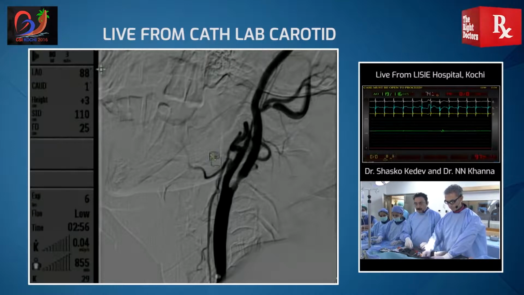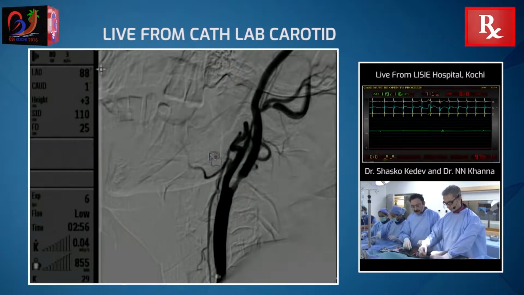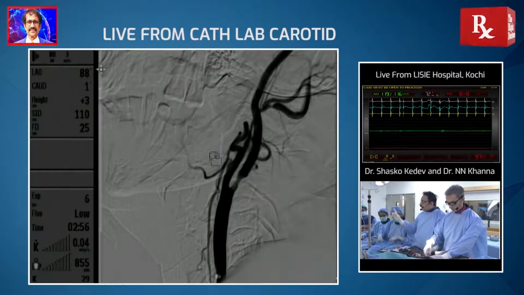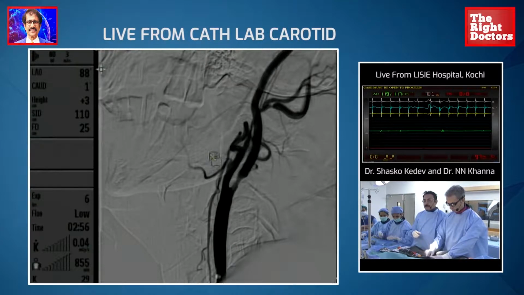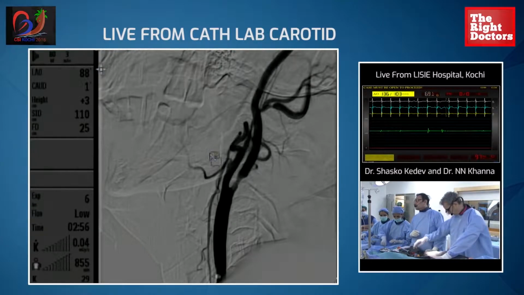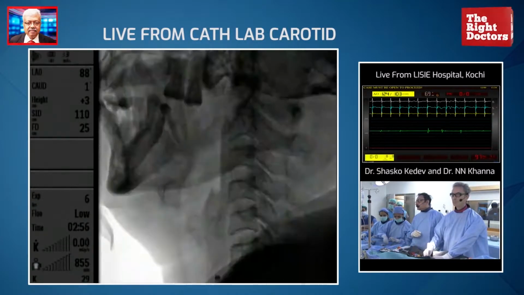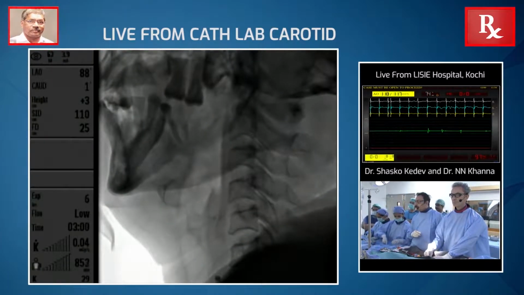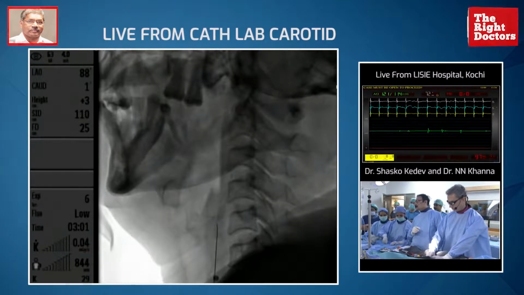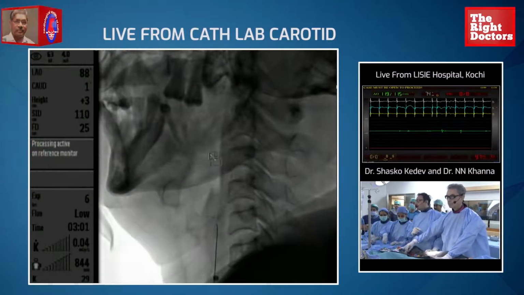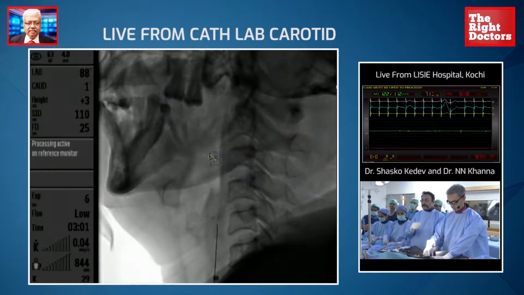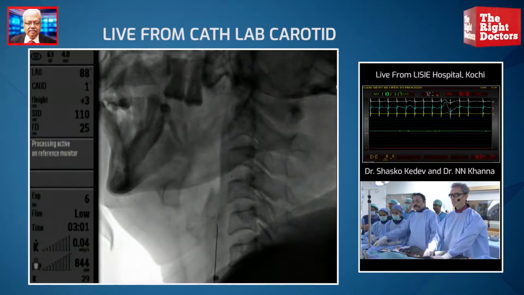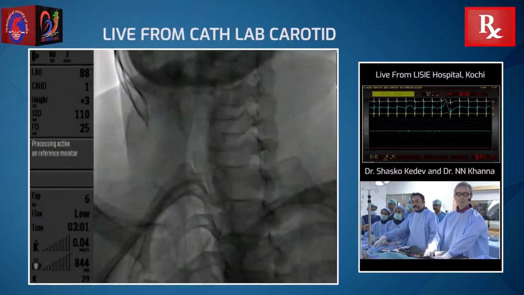So I will run the angiogram so you can have a look. Can we have the first angiogram? Okay, can you see the fluoro? Okay, so we'll just show them the first angio.